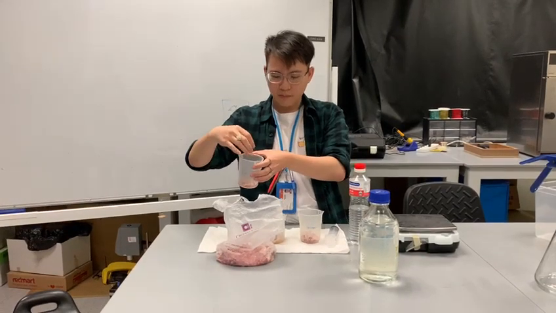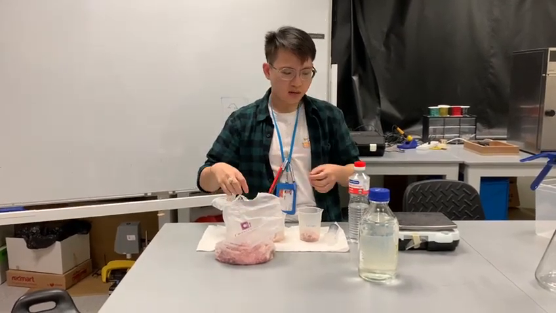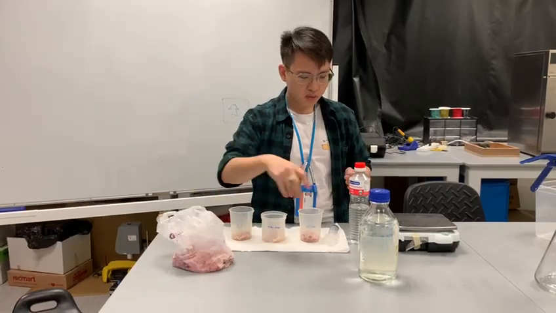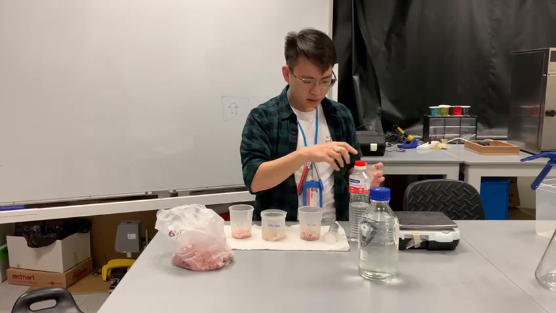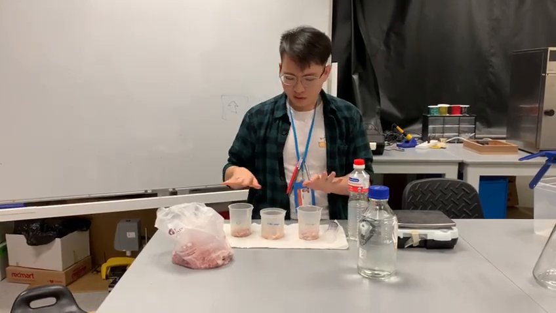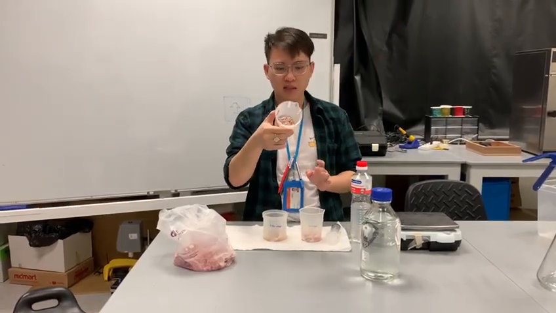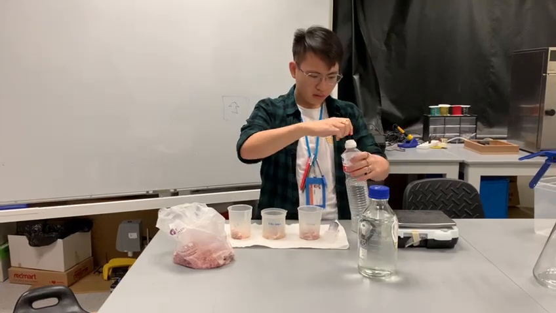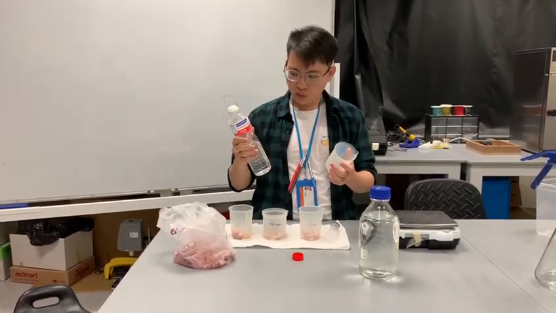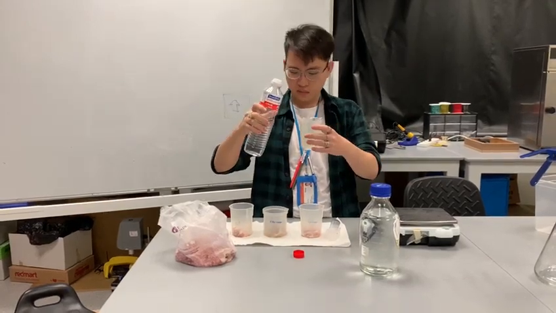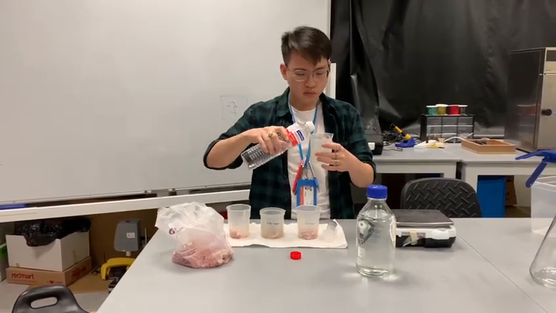Now, we'll be standardizing the volume that is being used. I will just use this to measure 100 cm3. Ideally, it should cover all of the eggshells inside. So, I think I'll use 200 ml. 200 ml? Yeah, 200 ml.